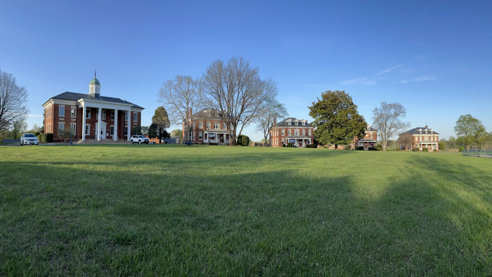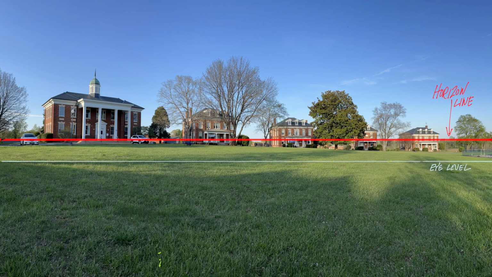Alrighty. First of all, you can see the horizon line. Now, I've made 2 lines here. There is the horizon line, which is the one in red. And I also have the eye level, which is slightly below that. Now, you're probably saying, well, they're pretty close. In actuality, it probably wouldn't make much difference. But as I show you these other references, you're going to see how the eye level and horizon line play different roles in making your work that much better optically.